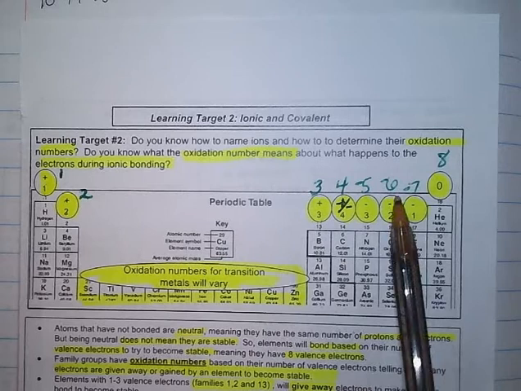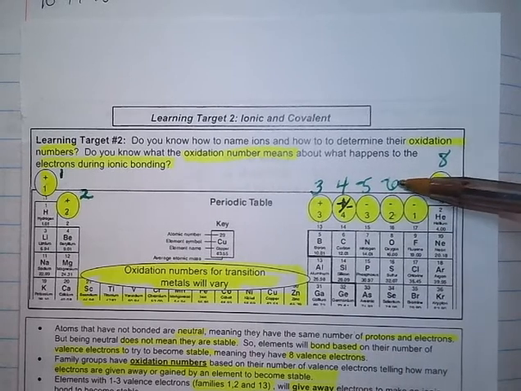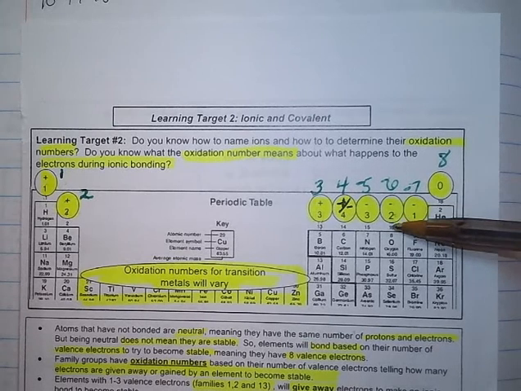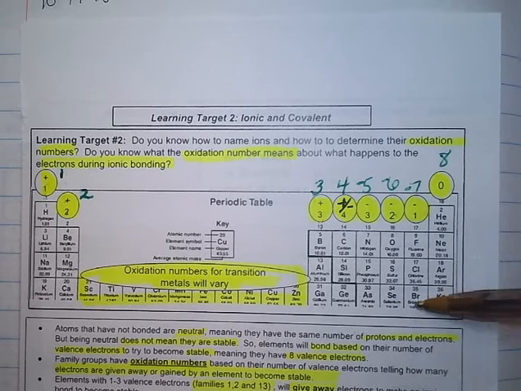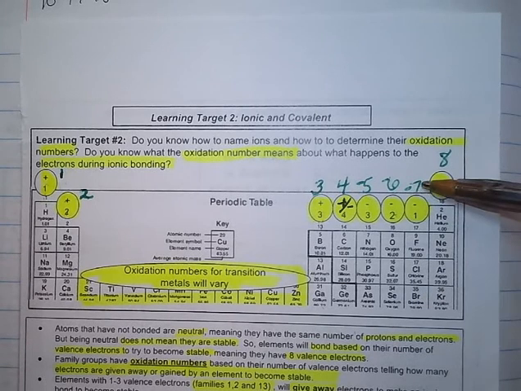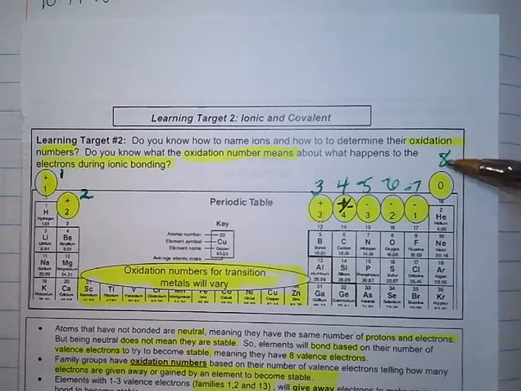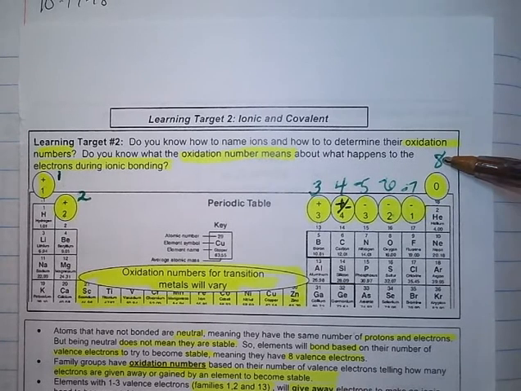This group here, family group 16, the oxygen family, they have 6 valence electrons, and so they're looking to get 2 more. So they're going to gain 2 more to try to become stable. This group here, family group 17, the fluorine group, has 7 valence electrons, and they need 1 to become stable. And then this one here is your noble gases. They have 8 valence electrons. Remember the octet rule that says if you have 8 valence electrons, you're stable, and that is true.